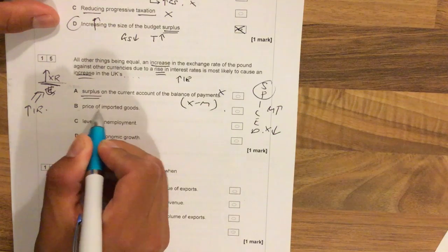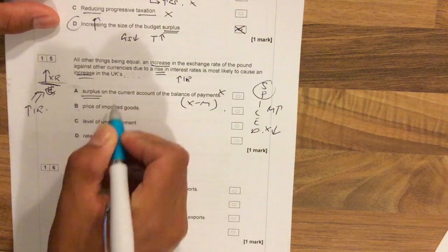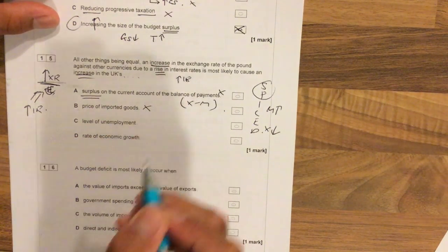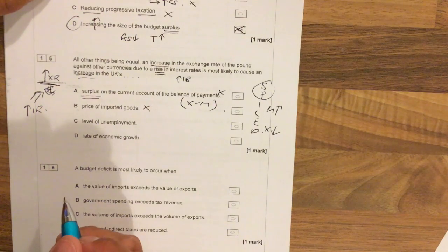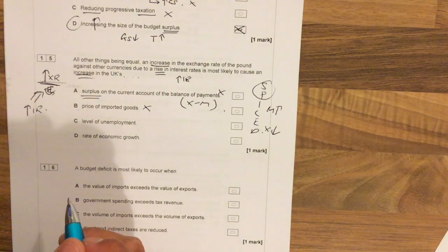B, price of imported goods. We just went through that. There's not going to be an increase in the price of imported goods. There's going to be a decrease because of the strong pound. Okay. Right. So C, increase in the UK's level of unemployment.